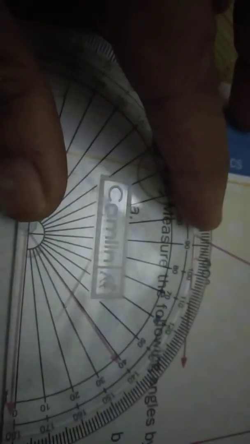You need to place it at the corner of the vertex. This line should match the corner of the vertex. See how much it is, 40 degrees. So for the first one, write down 40 degrees.